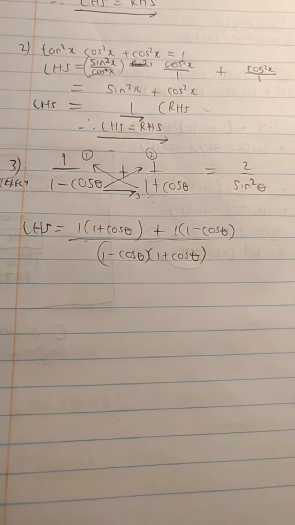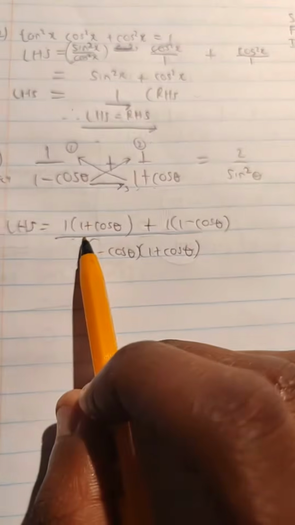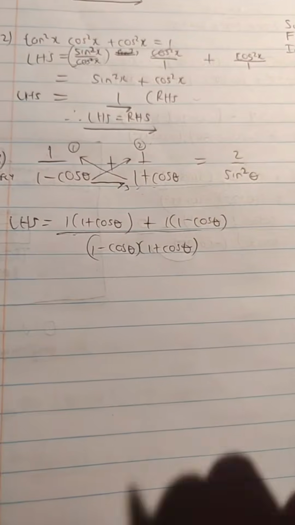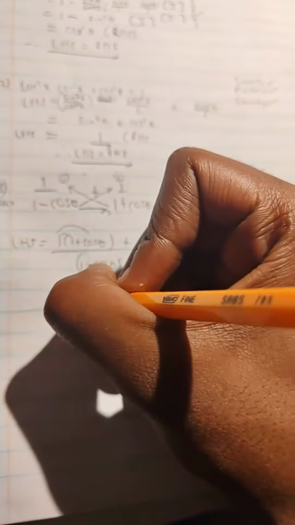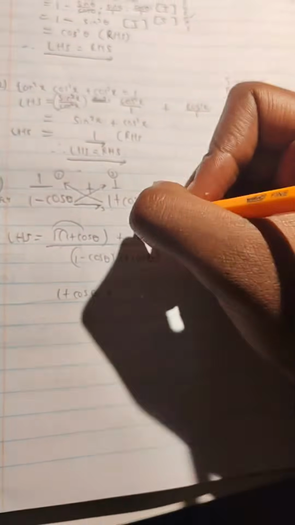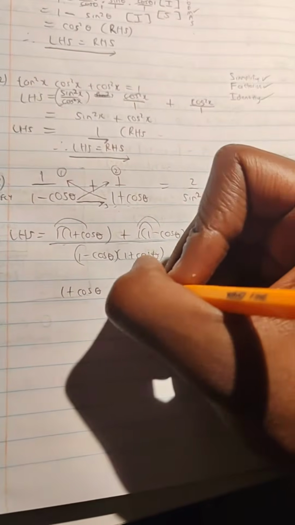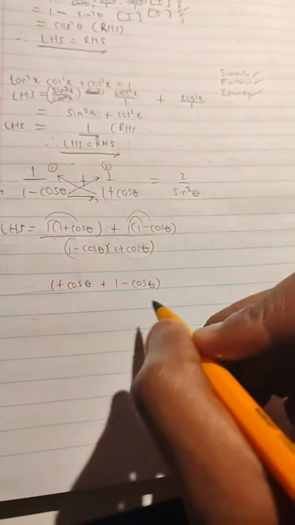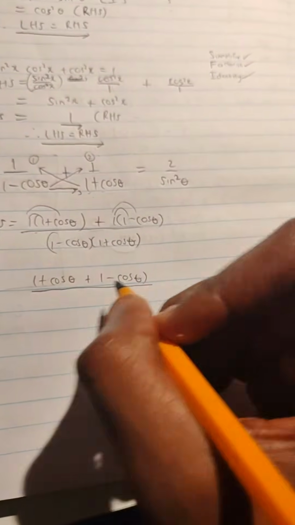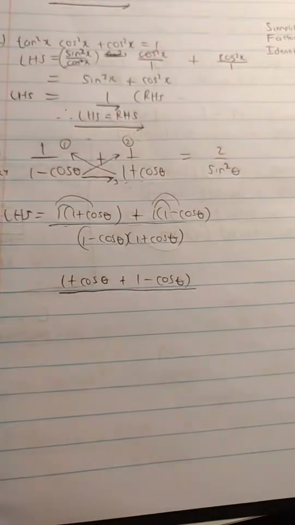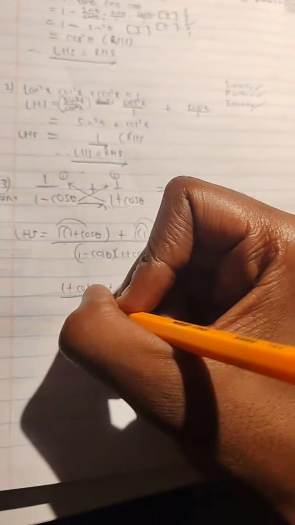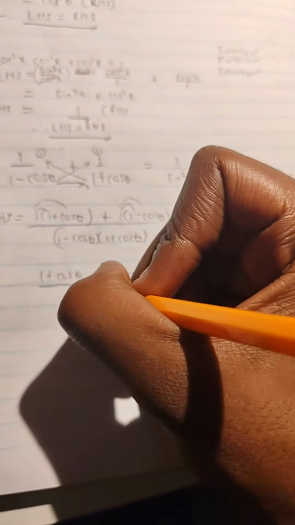Butterfly rule is just straightforward. I think it's really made for those that want to get straight to the point. Then you distribute. That's 1 plus cos theta, 1 minus cos theta. For now, let's leave it as those two brackets.